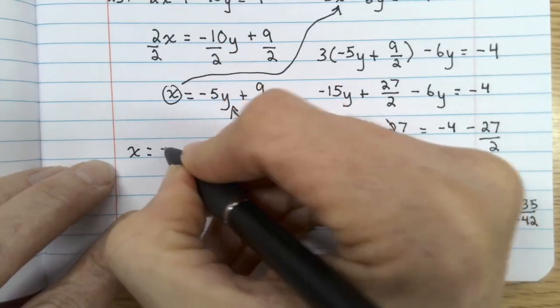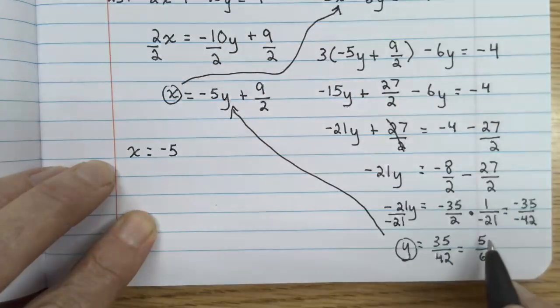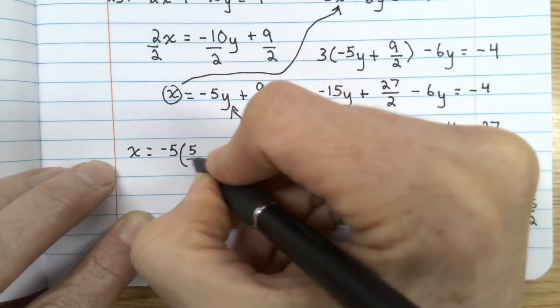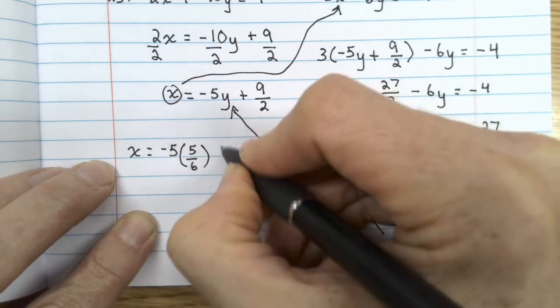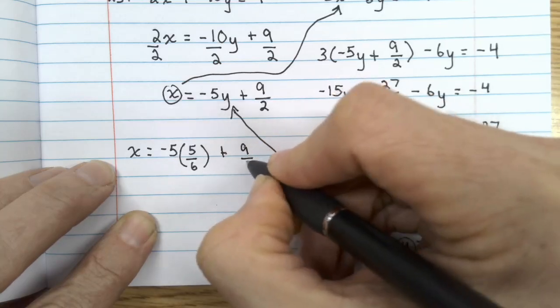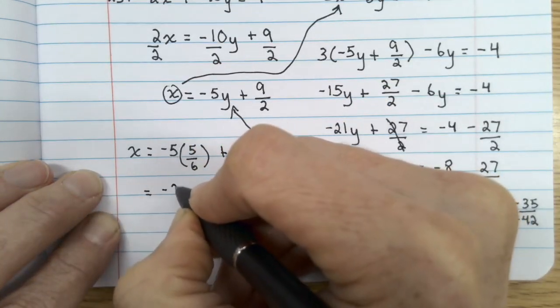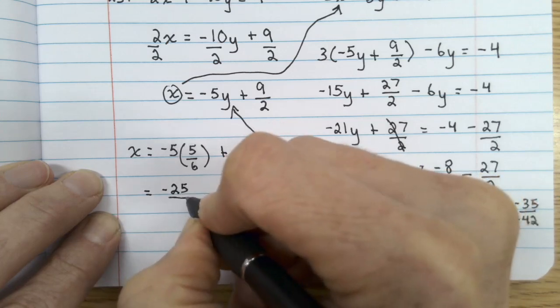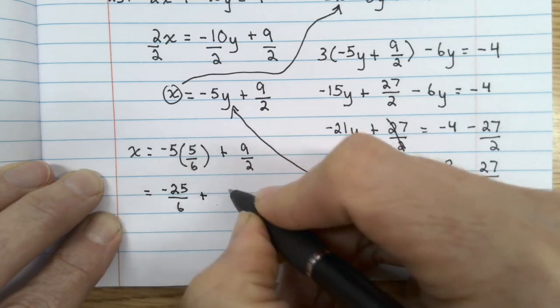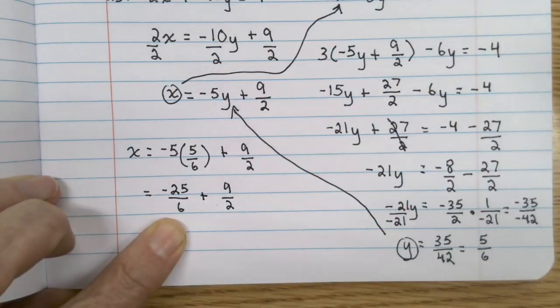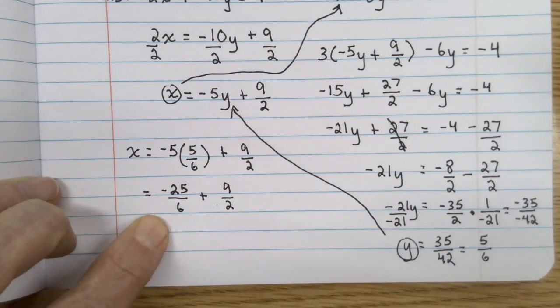X equals minus 5 times my solution, which is 5 over 6. Yeah, I'm going to use parentheses here. Plus 9 over 2. So what I will get is a negative 25, all divided by 6, plus 9 over 2. I got to get a common denominator so I can simplify this, okay?